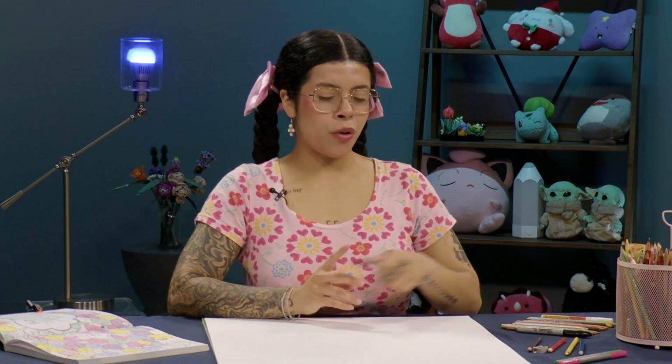Now let's start at the top. What is mark making? Let me grab my tool. So mark making represents the act of making a mark on paper. Literally, it's that simple. Now, different marks can represent different things.